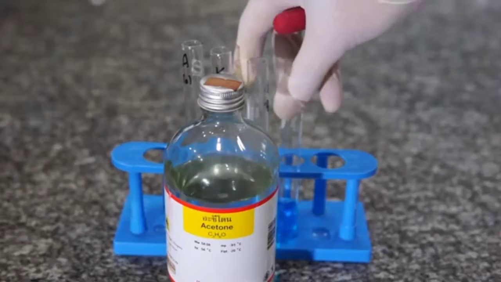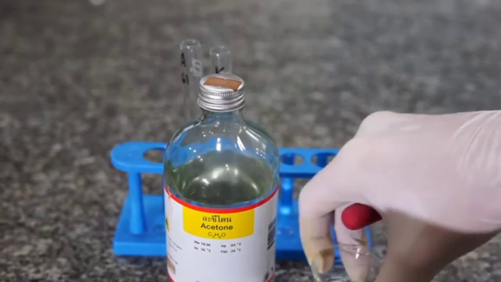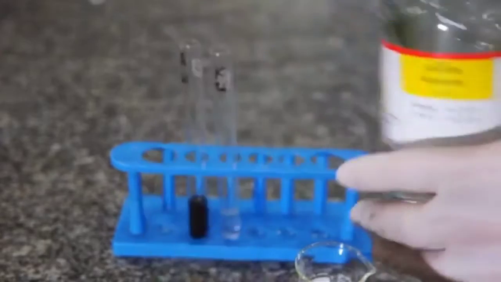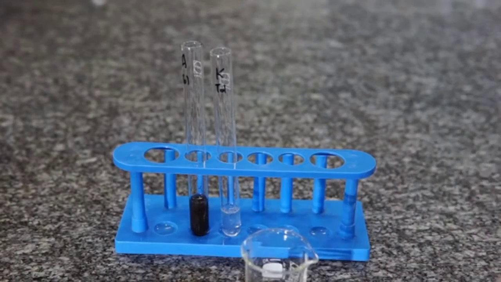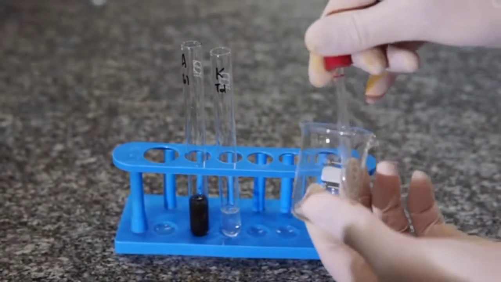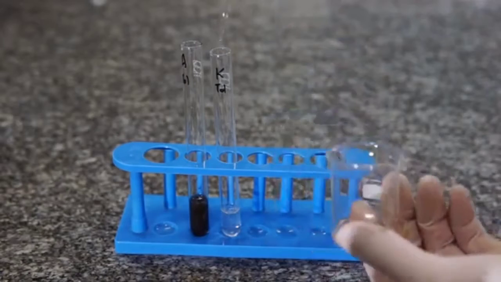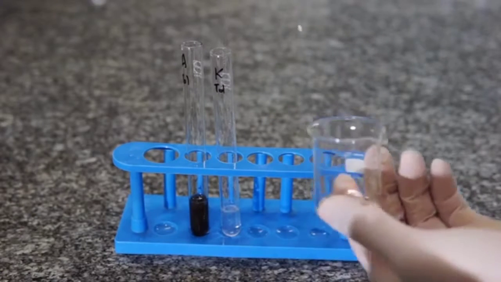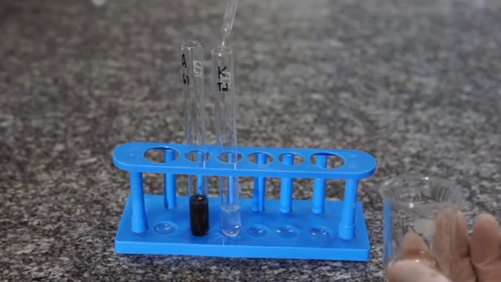So that's the aldehyde. Next up, we've got the acetone. Remember, that's also called propanone. Add that to the Tollens reagent, and you can see there's no obvious reaction happening, even if we add a little bit more.